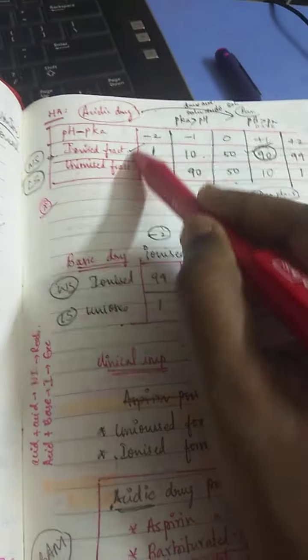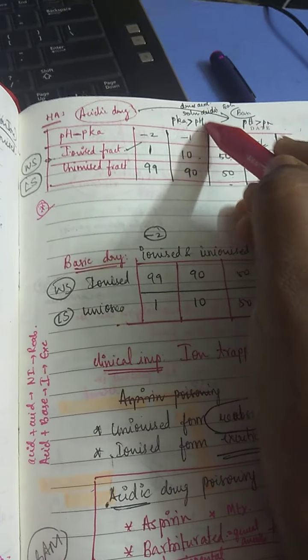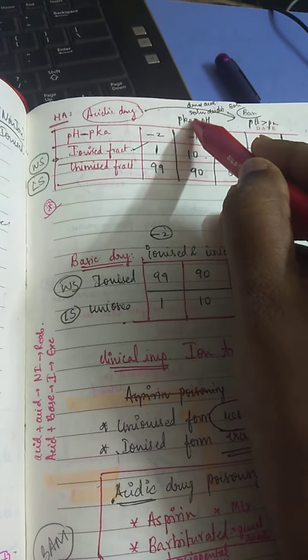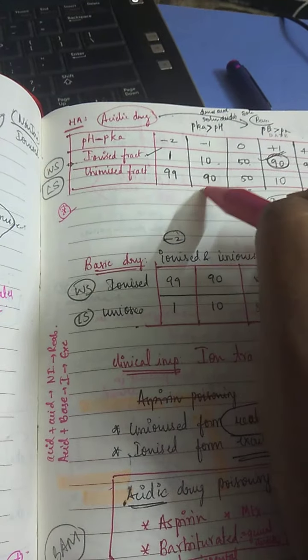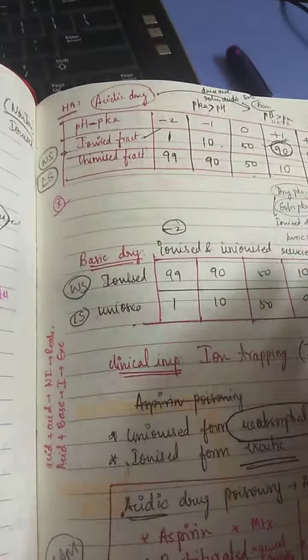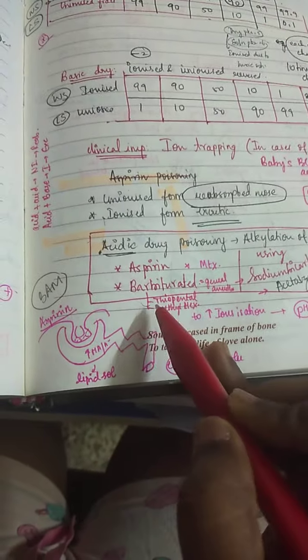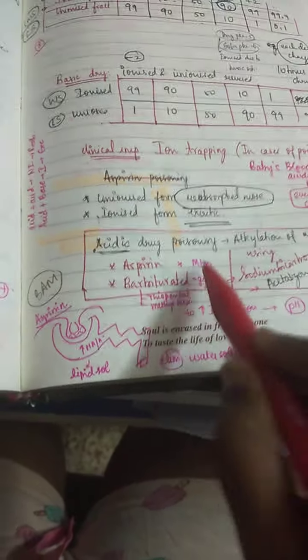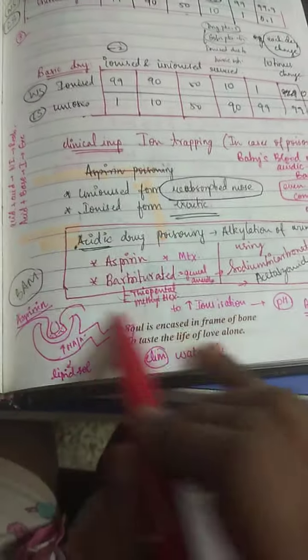But if the same acidic drug is put in an acidic medium, it will be more non-ionized, it will be reabsorbed, it stays in the body, it stays in the blood, it is not going to be excreted often. So this is what happens. For example, acidic drugs like aspirin, methotrexate, and barbiturates like thiopental, all these drugs are acidic. Opiates are basic drugs.